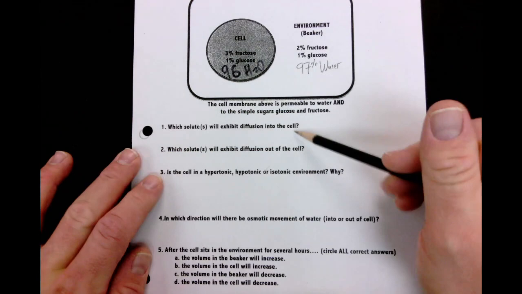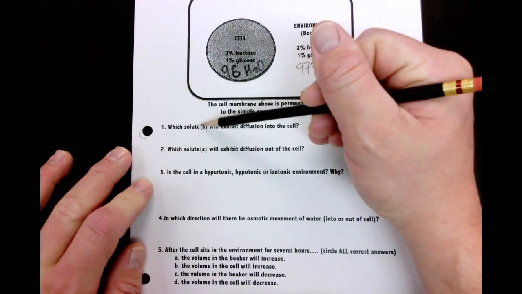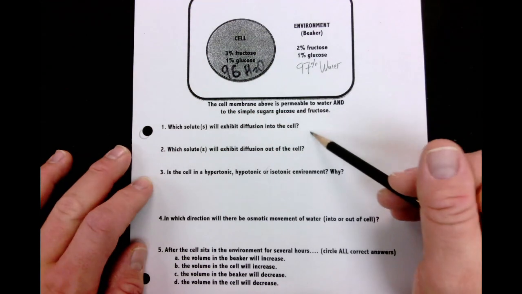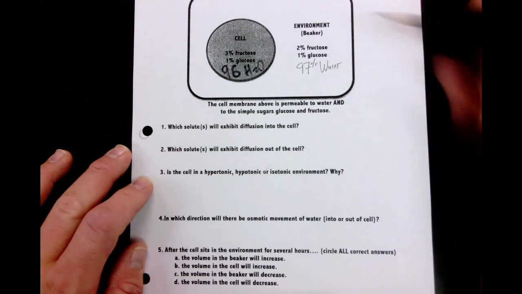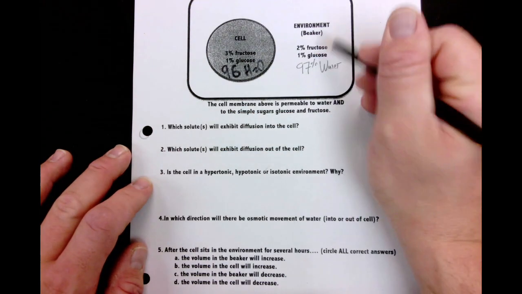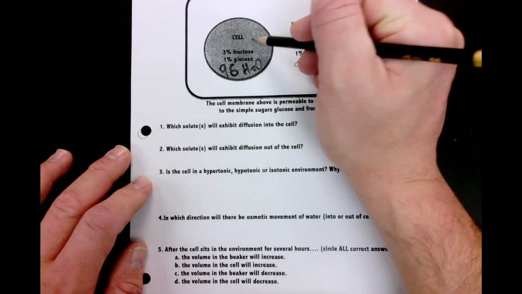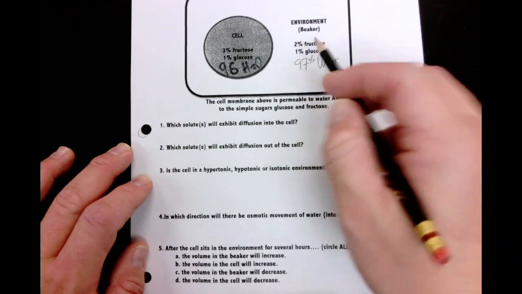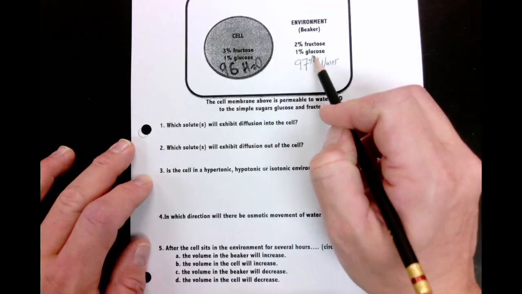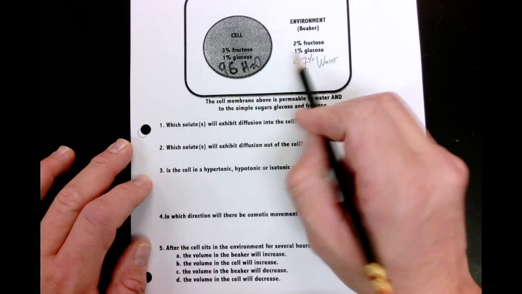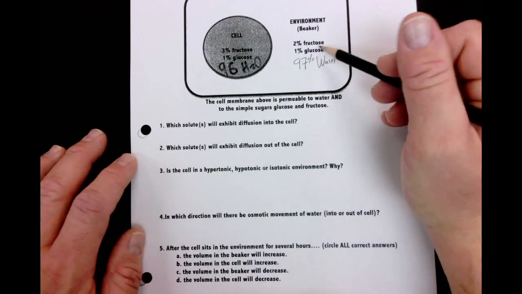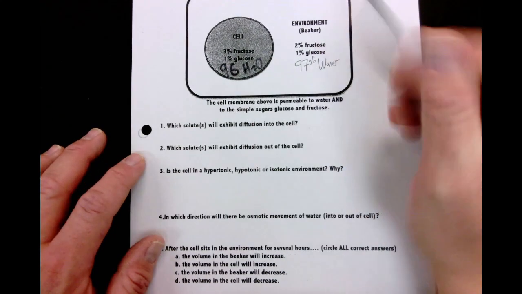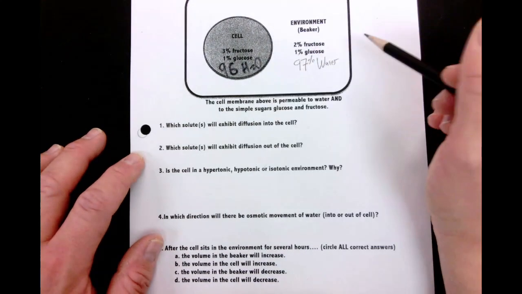So let's work through these questions then. Which solutes will exhibit diffusion into the cell? Meaning, of fructose and glucose, will either of these from the environment move into the cell? And again, the way you figure that out, you compare fructose, 2% to 3%, and you look at glucose, compare it, 1% to 1%. And if any of these in the environment are at a higher percentage, a higher concentration, they will move into the cell.